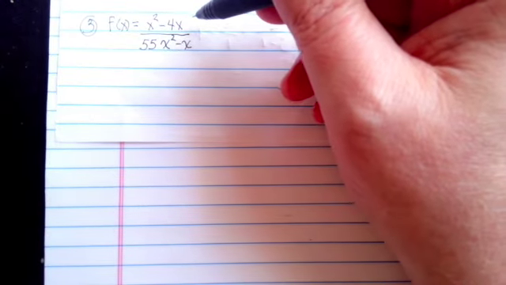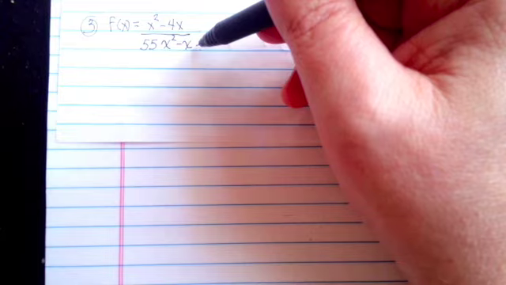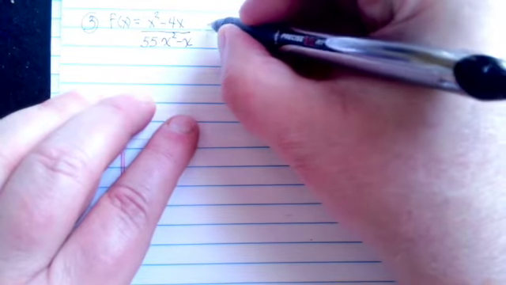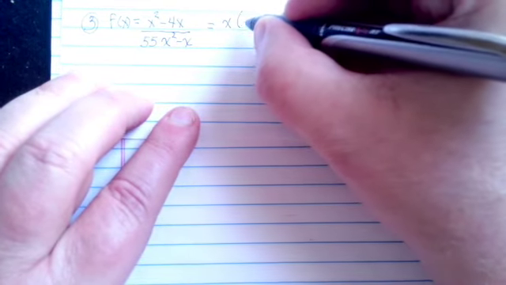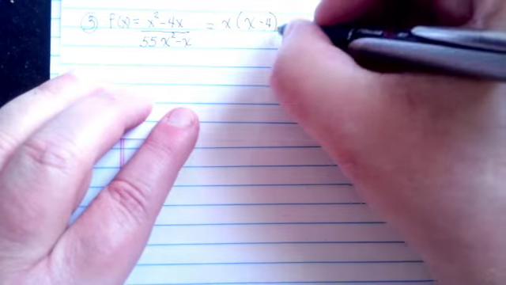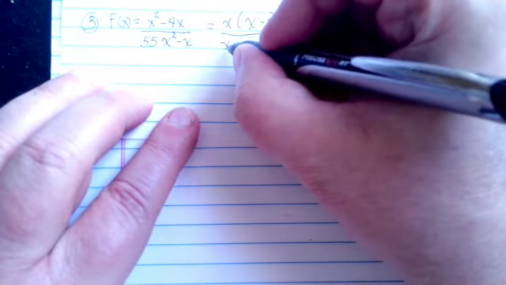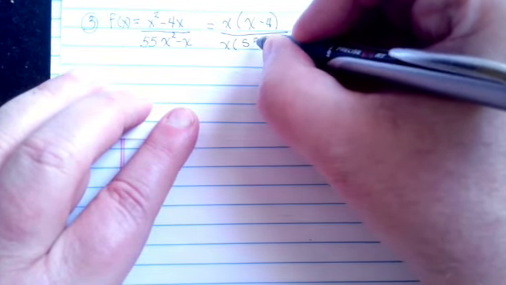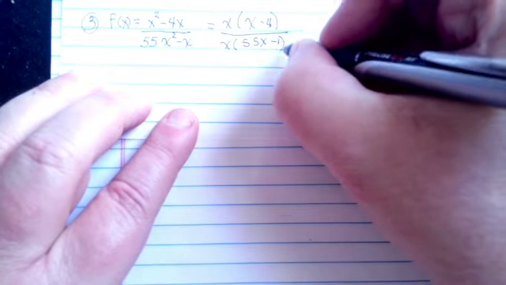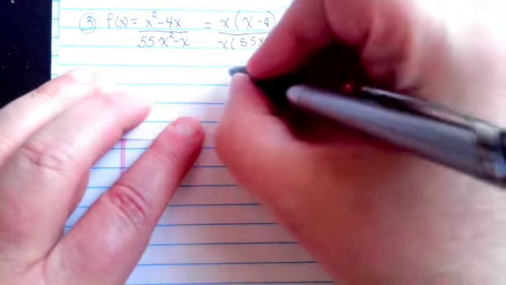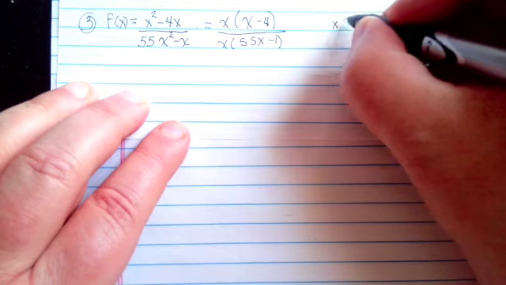All right, so to find the discontinuities, what we need to do is set the denominator equal to 0 and solve. Right, this is a rational function which consists of a polynomial divided by another polynomial. So I'm going to go ahead and factor the numerator and the denominator. Each has a common factor of x.